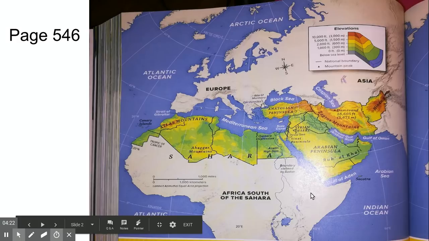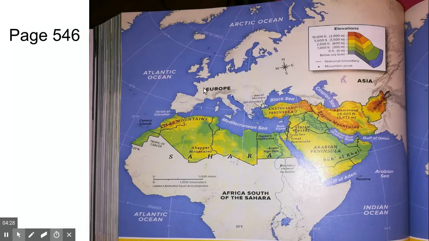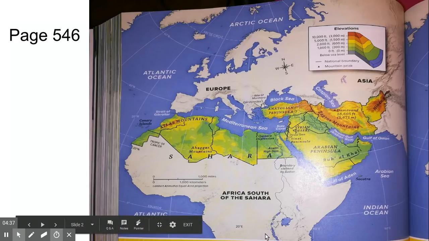You'll notice that the continents are written in all black, bold, all caps. Europe, there's our continent of Europe. Asia would be over here, and it would extend off the page. And Africa, all of this is Africa. But you notice that they wrote Africa south of the Sahara.